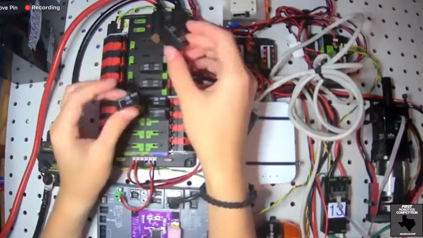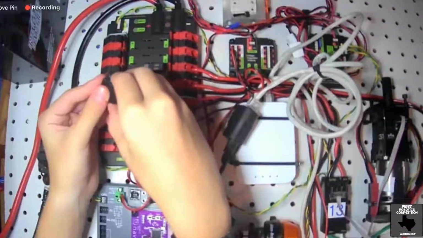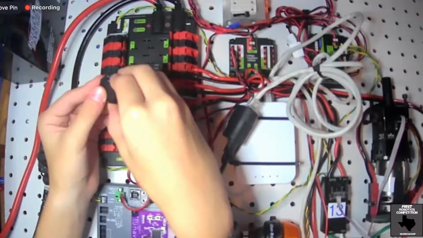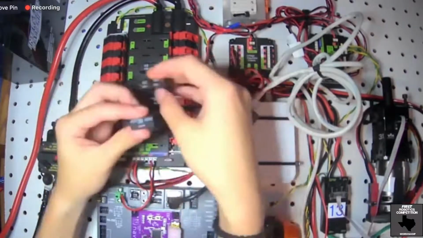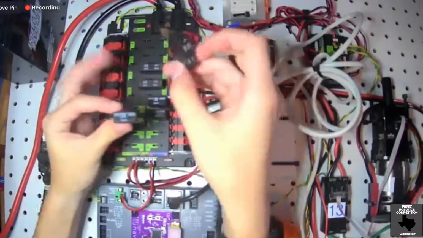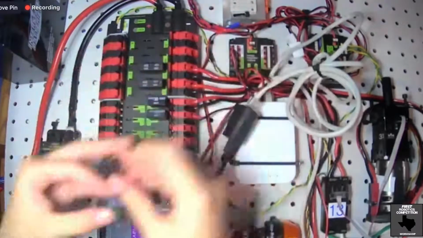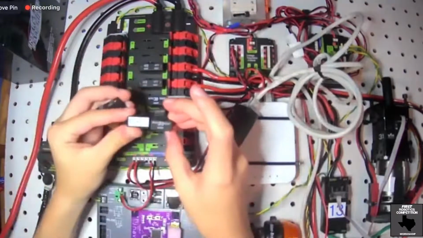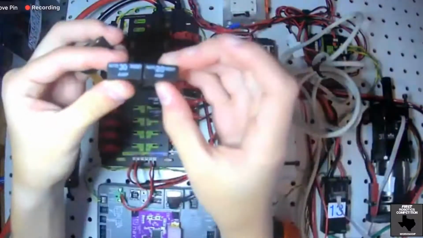You'll get these in your kit of parts, and you can also purchase them on, I believe it's Across the Road Electronics. Is that the website? I'm not positive. If you Google FRC breakers, you can purchase these. But here's your difference. And 20 and 30 amp look identical. One just says 20 and one says 30.